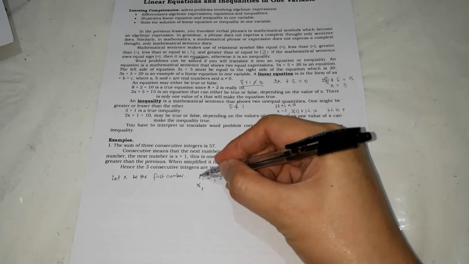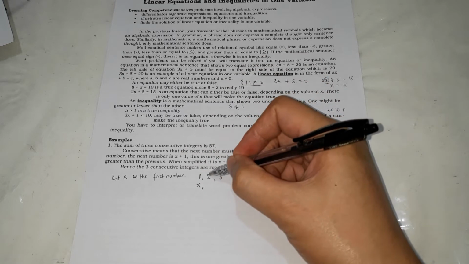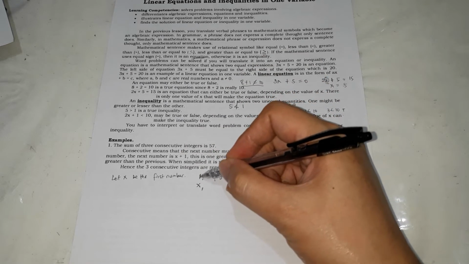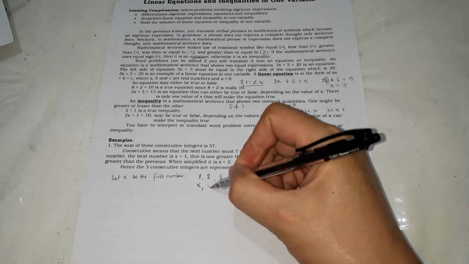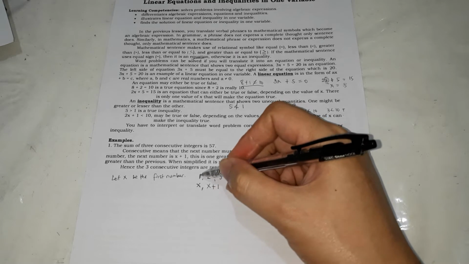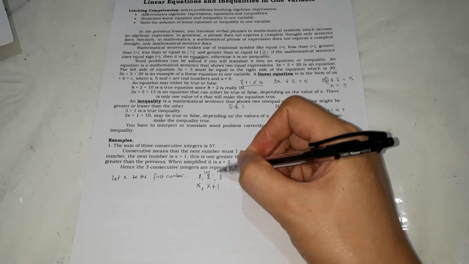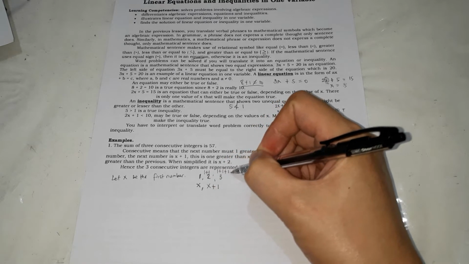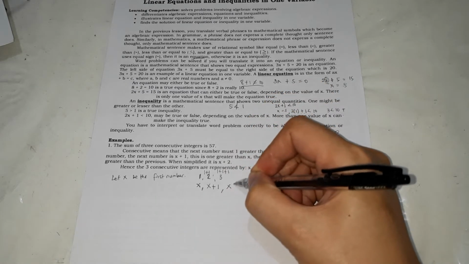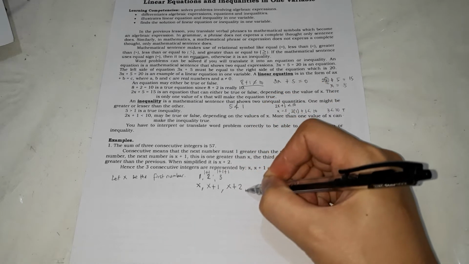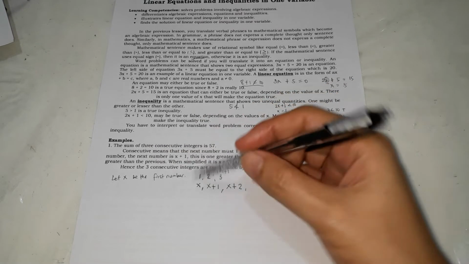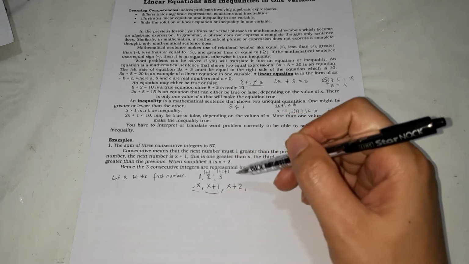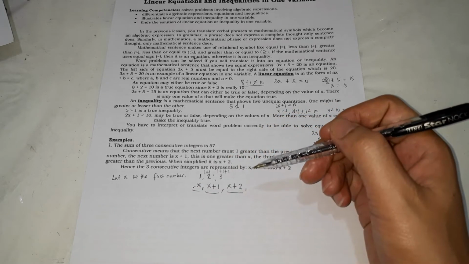So if 1 ang first number, how did we get 2? So anong ginawa natin sa 1 para mag 2? What we did is nag-add ka ng 1. So x plus 1. So dito 1 plus 1. Dito naman 1 plus 1 plus 1 or 1 plus 2. So dito ang sunod na number is x plus 2. After is x plus 3, x plus 4. Pero ang kailangan lang is 3 consecutive integers. So the first 3 consecutive integers are x, x plus 1, at saka x plus 2.